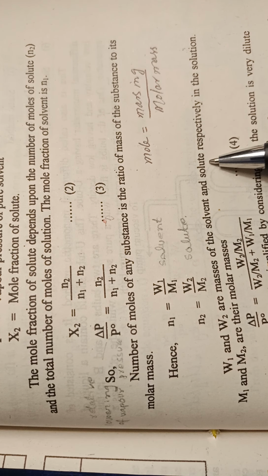So we can replace the value of N1 and N2 from these two relations. So we get equation number 3 as the change in pressure with respect to the vapor pressure of the pure solvent, also known as the relative lowering of vapor pressure, that is equal to the expression explained in terms of masses and molar masses for the mole fraction of the solute.